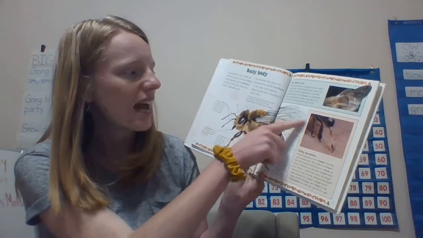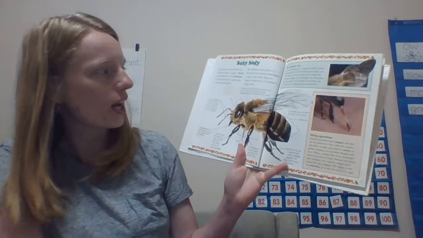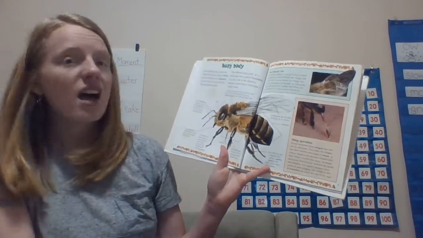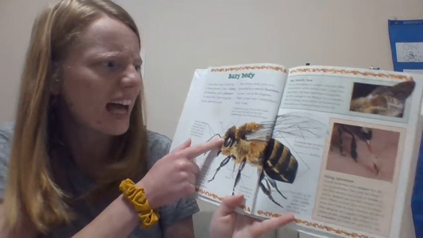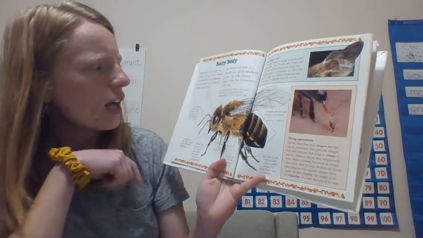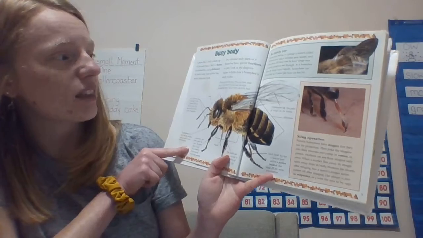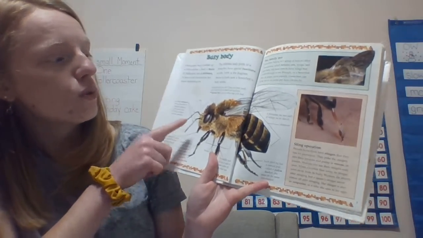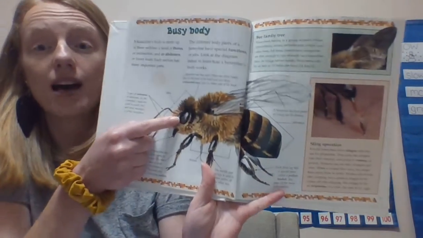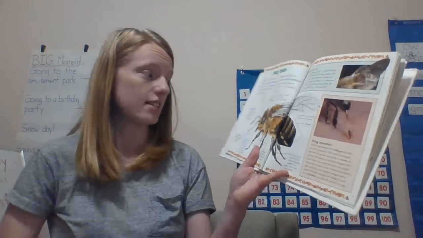And a honeybee has 2 pairs of wings on its thorax. Can you believe that a honeybee has 5 eyes? There are 3 small eyes at the front of its head and 2 large compound eyes on either side of its head.